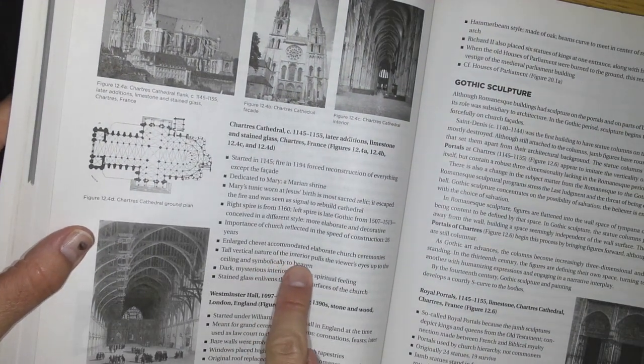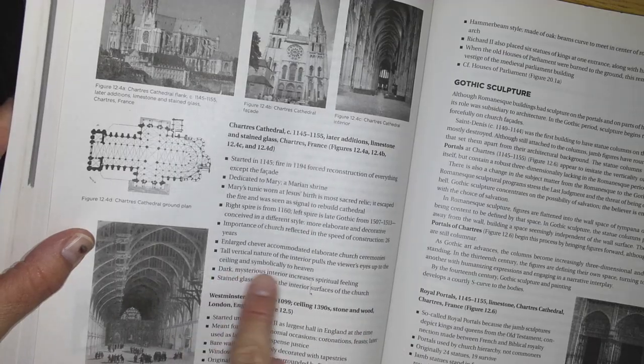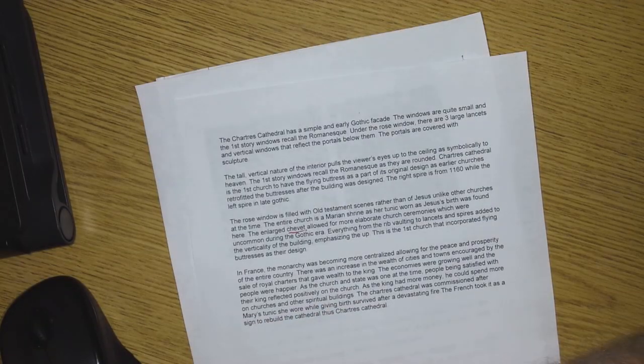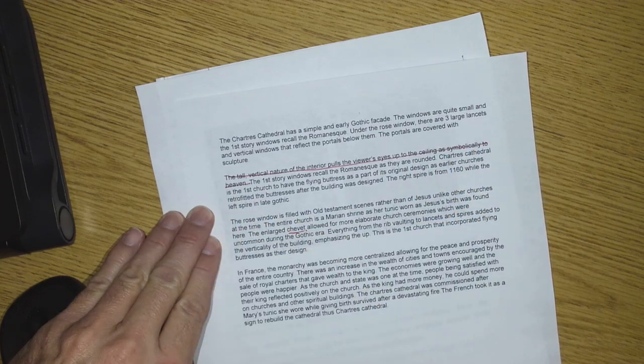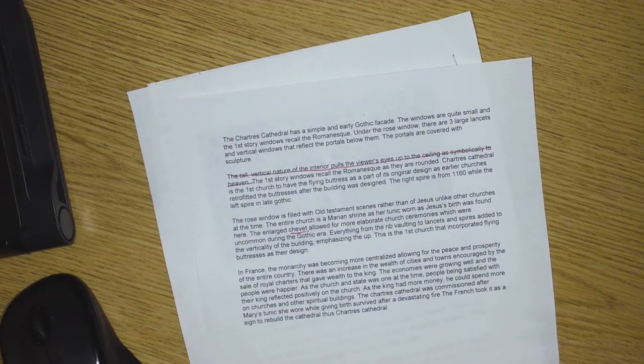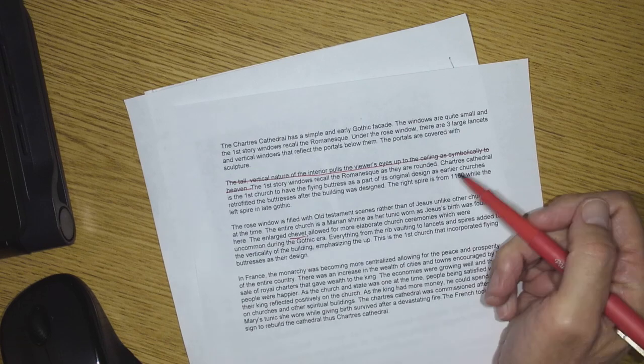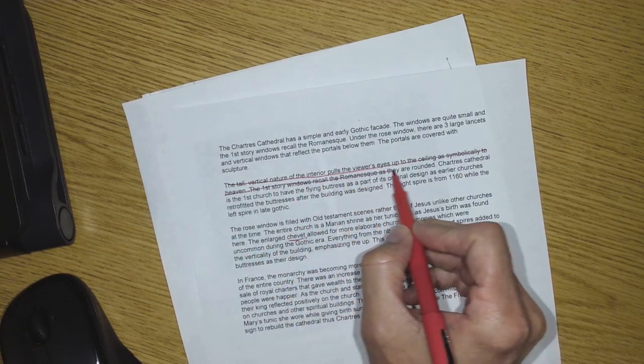Tall vertical nature of the interior pulls the viewer's eyes up to the ceiling and symbolically to heaven. So I'm just going to X that out. That's not any original thought. First story windows were called the Romanesque as they are rounded. I don't think that's true. They're actually arched, so that's incorrect.